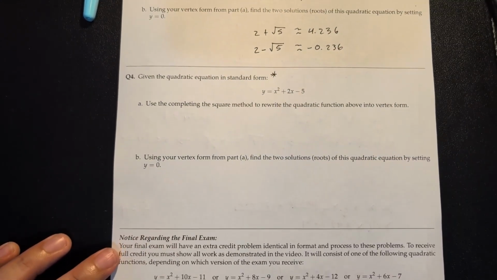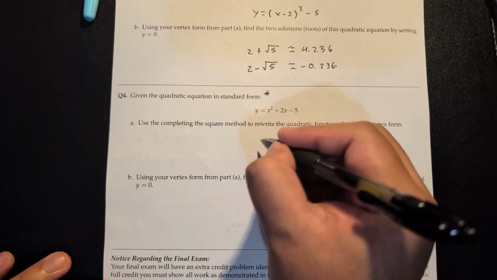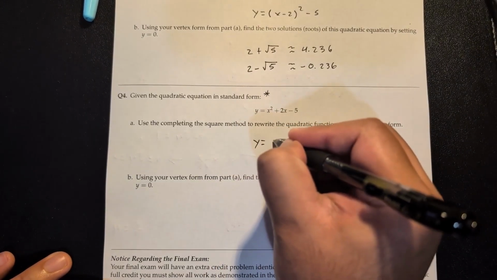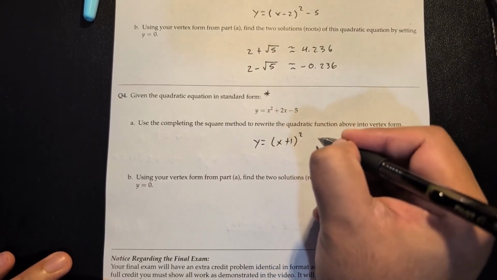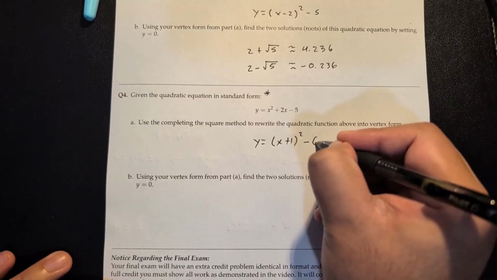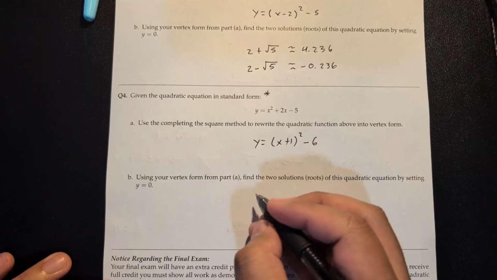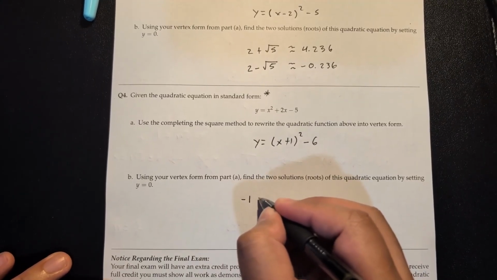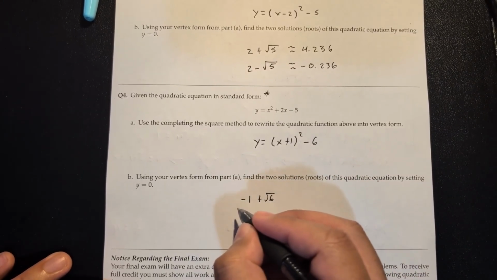For question 4, we are going to get y is equal to x plus 1 squared minus 6. And for your solutions, you're going to get negative 1 plus the square root of 6. That's going to be one of them.